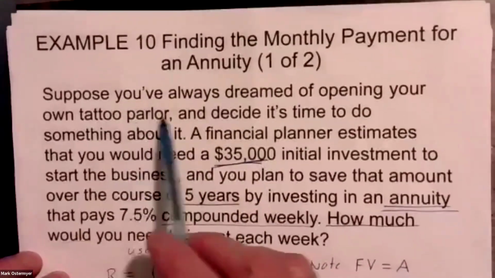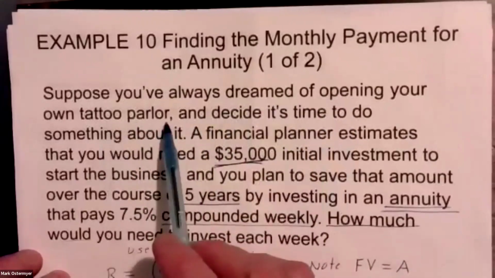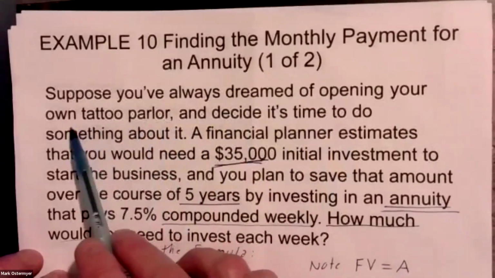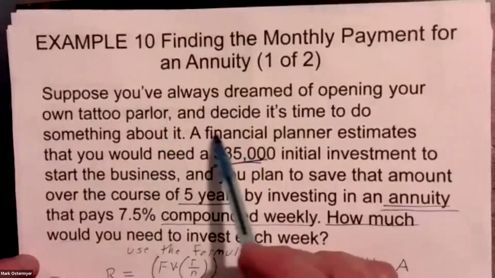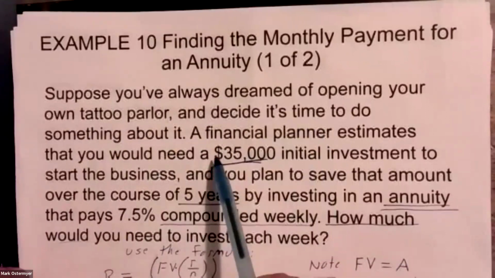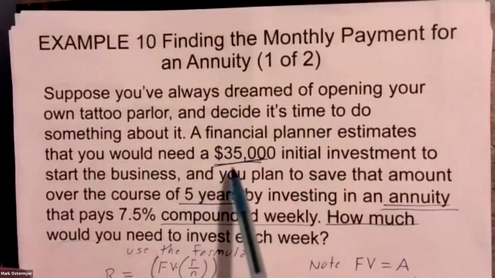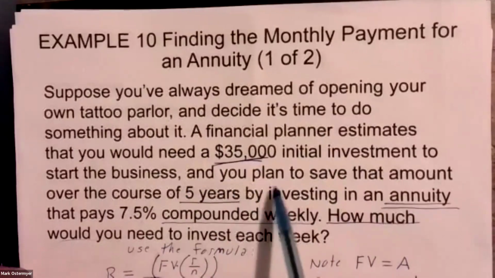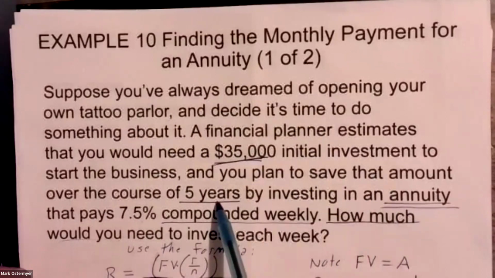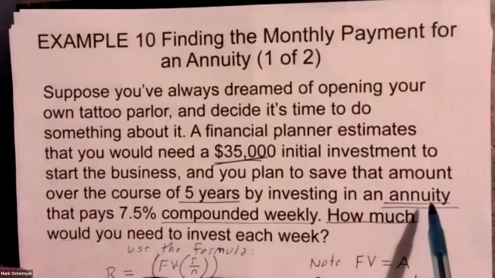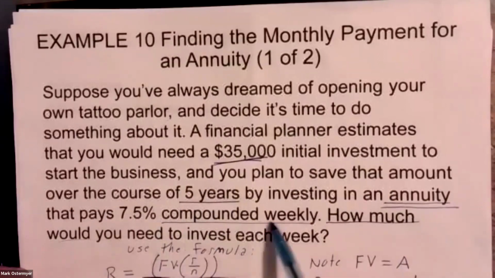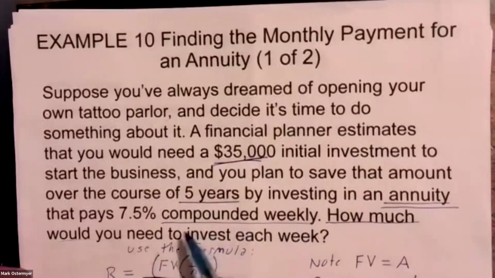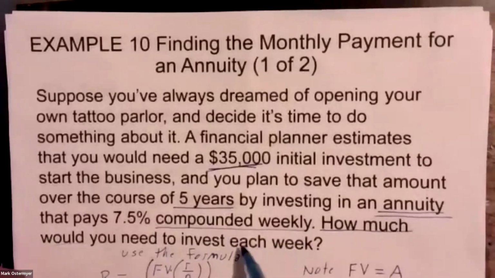Here's the question. Suppose you always dreamed of opening your own tattoo parlor. Well, if you're not into dreaming that, ladies, you can fill in the blank with whatever other dream you might be interested in and decide it's time to do something about it. A financial planner estimates that you would need a $35,000 initial investment to start up your business. And you plan to save that amount over the course of 5 years by investing in an annuity that pays 7.5% compounded weekly interest. How much would you need to invest each week?